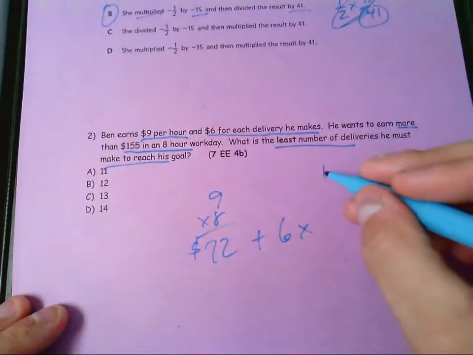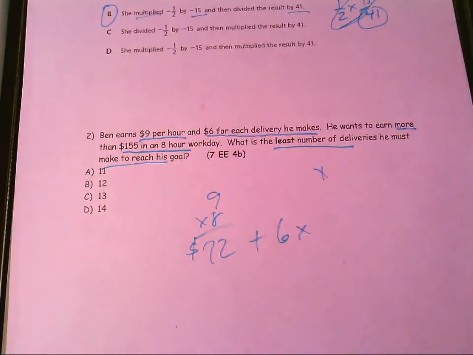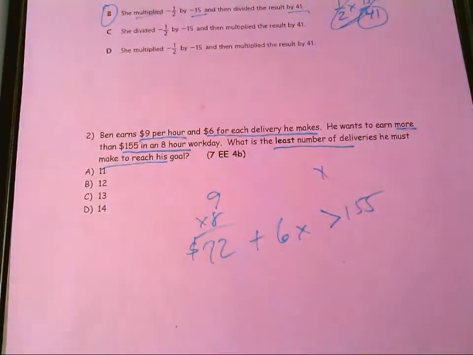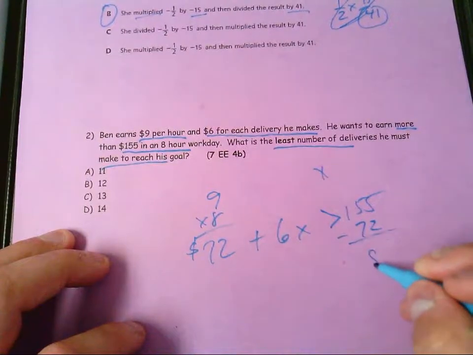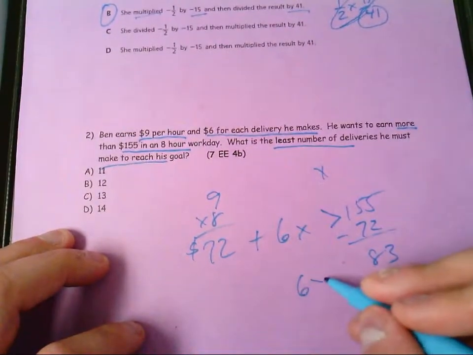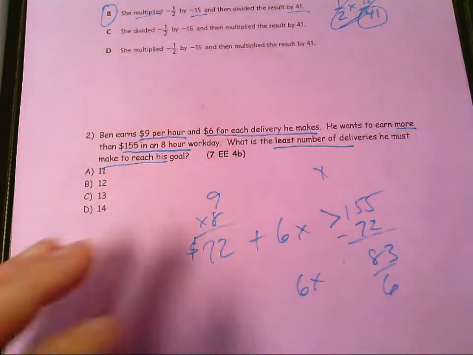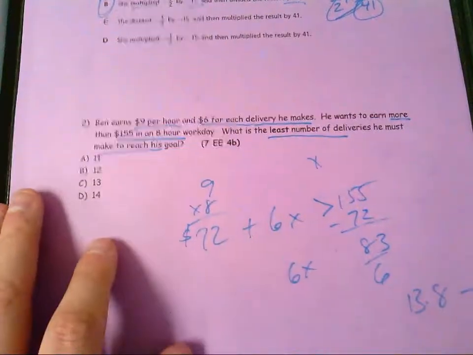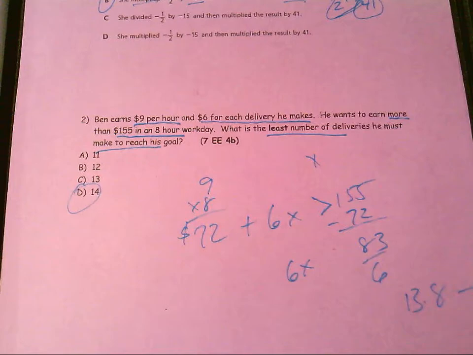If we let X equal deliveries, we don't need to write an equation, so you don't really have to make a let statement in this case. It's just, okay, I need 6 per delivery, and it has to be more than 155. So if we work backwards and subtract the $72 off of this, we get $83. We then divide that by 6, and we get 13.8 something, which means the least number would have to be 14. You'd have to make 14 deliveries.